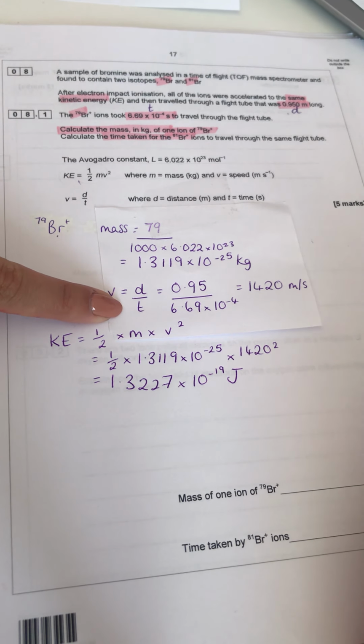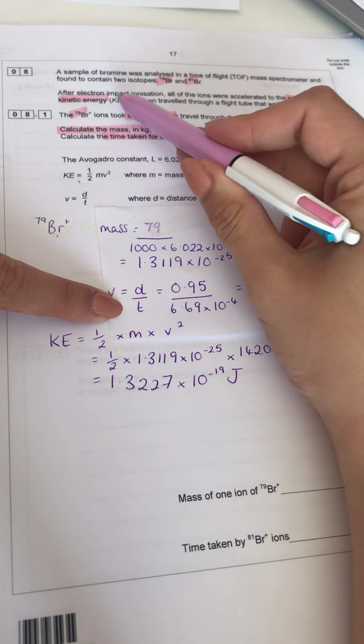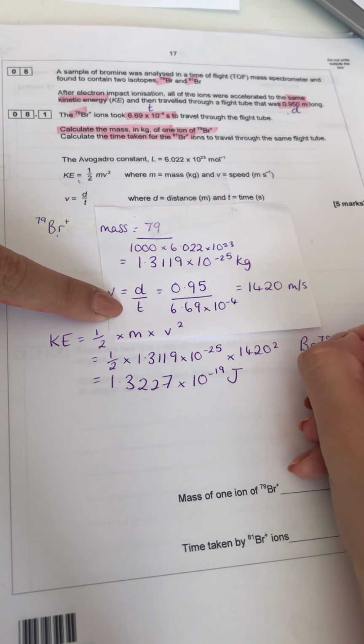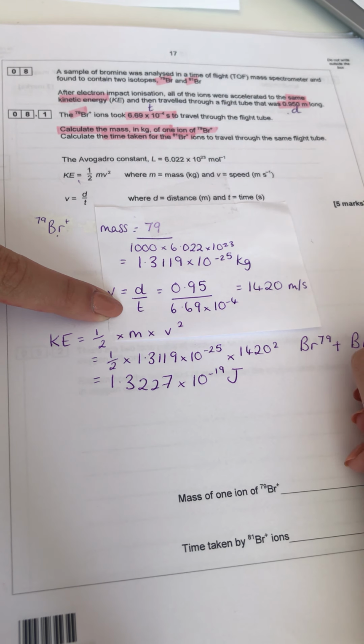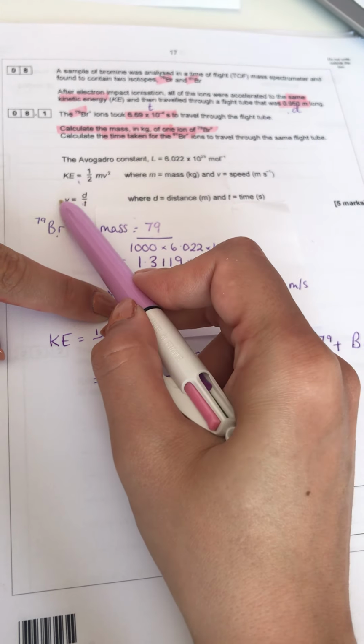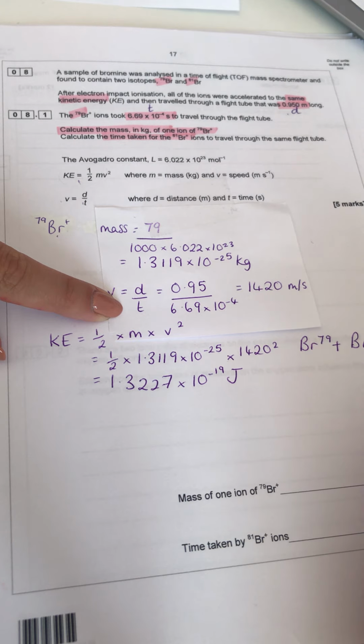Okay, now the question told us that they both had the same kinetic energy. So this is the kinetic energy for the bromine 79 and the bromine 81. So we can use that value to work out the time of the bromine ions with a mass of 81. Now, in order to get the time, we're going to need the velocity again. So in order to work out the velocity, I'm also going to need to work out the mass. So again, my calculation is not finished. As I said, this is a big calculation to do, so take your time, work through it.